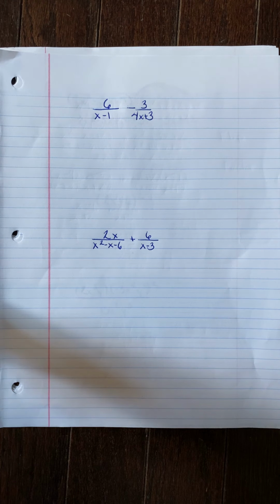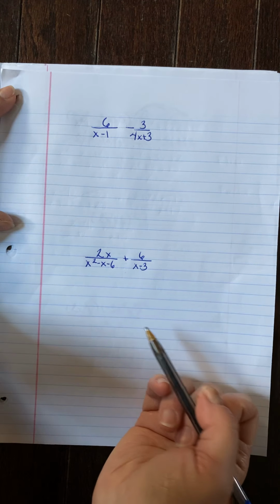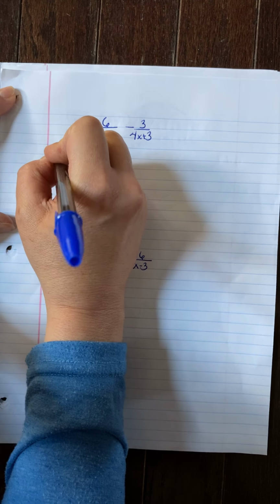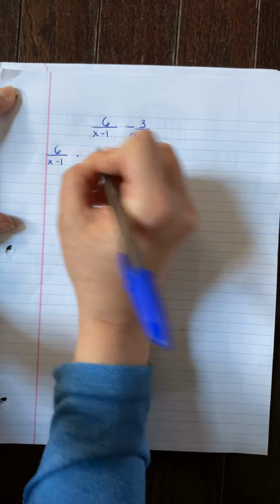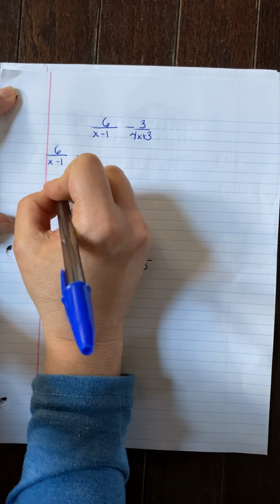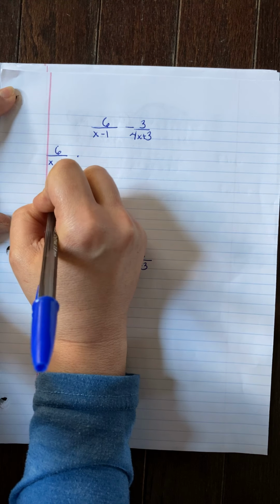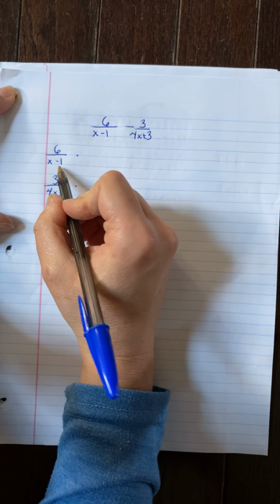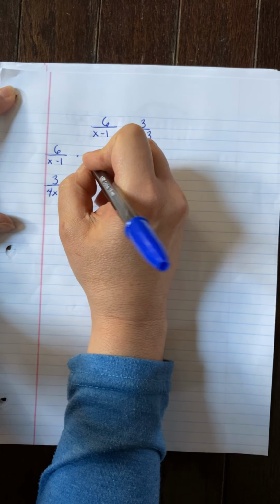Just like in elementary school when we worked with fractions and needed a common denominator, we also need a common denominator when combining polynomials through addition and subtraction. The easiest way to do this is by multiplying our denominators. So I'm going to rewrite this as 6 over x minus 1 and 3 over 4x plus 3. I'm going to multiply 6 over x minus 1 by this denominator of 4x plus 3.